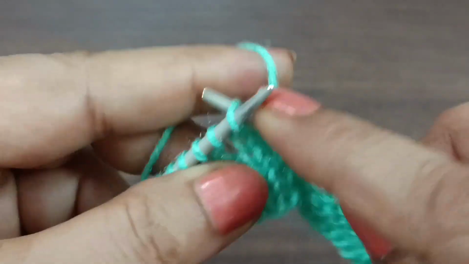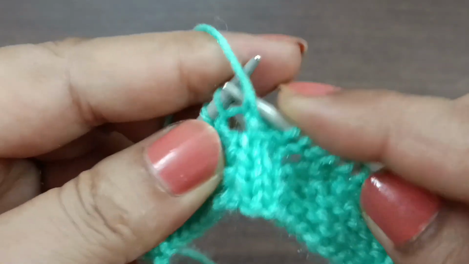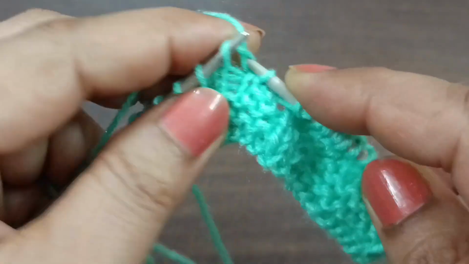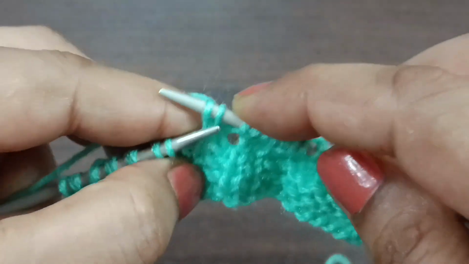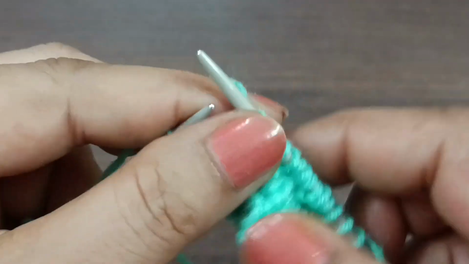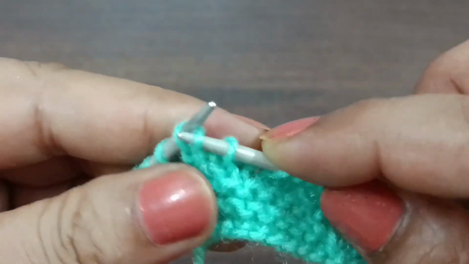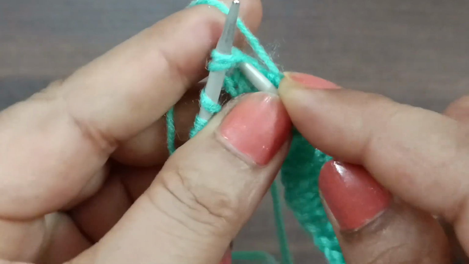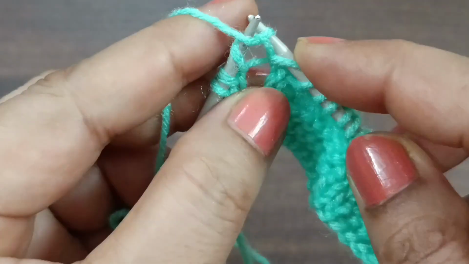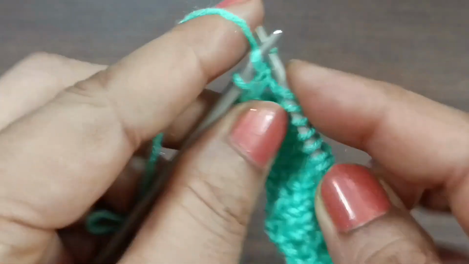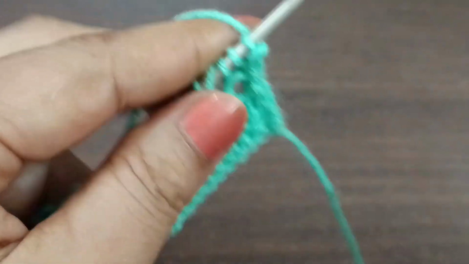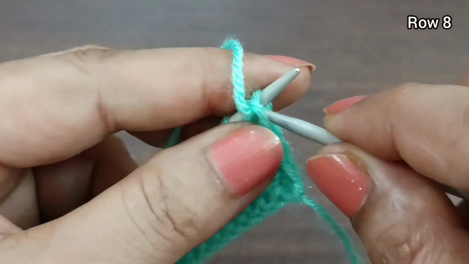So one more time. Knit 1, yarn in front, purl 1, yarn over, slip 1, knit 1, pass over this slip stitch, knit 2, slip 2, knit together from front loop, yarn over, purl 1, yarn in back, knit 1, knit edge from right side. 7th row is completed now. This is 8th row and wrong side row.